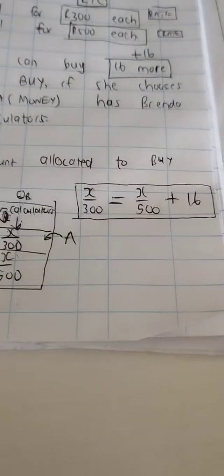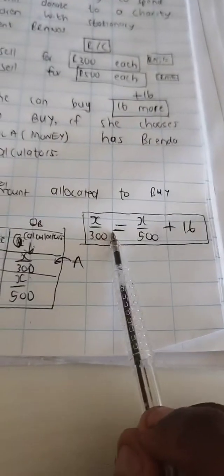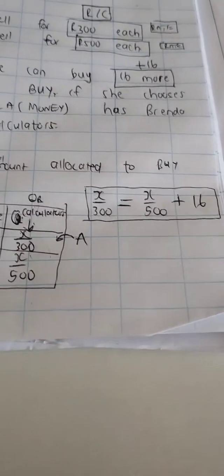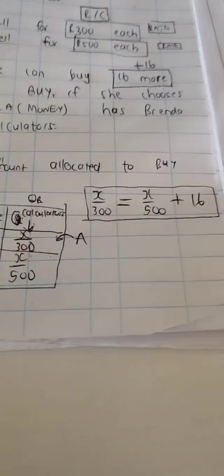Now we can solve for x, guys. What's nice is that the x is there because we incorporated it in the quantity of the calculators. Now we can solve for x, applying our knowledge.